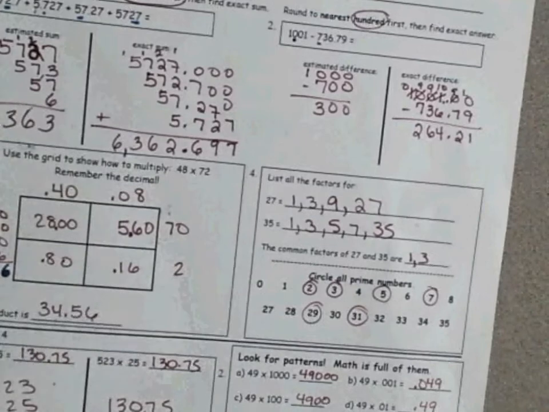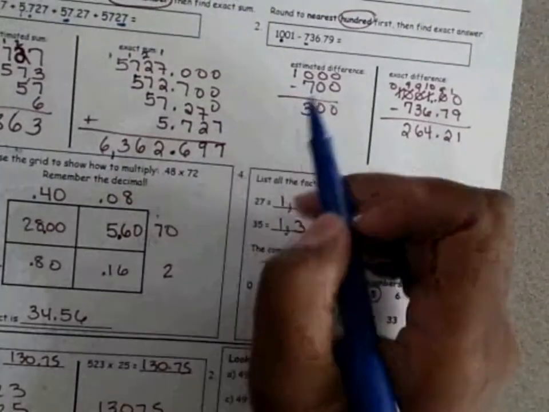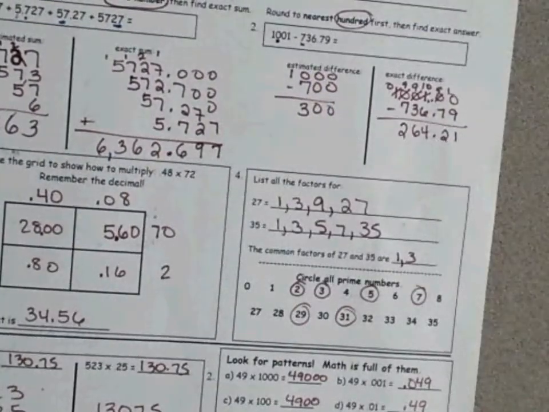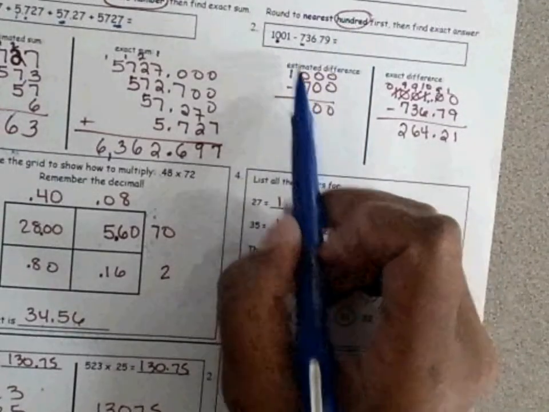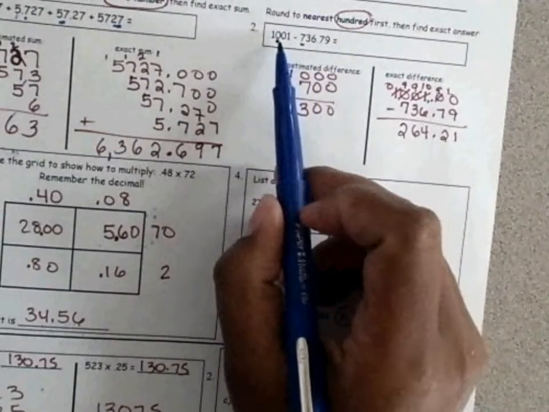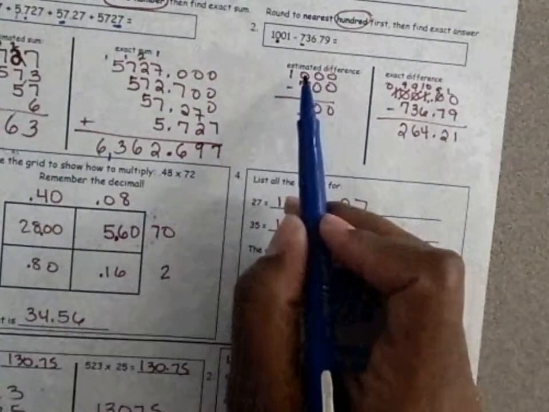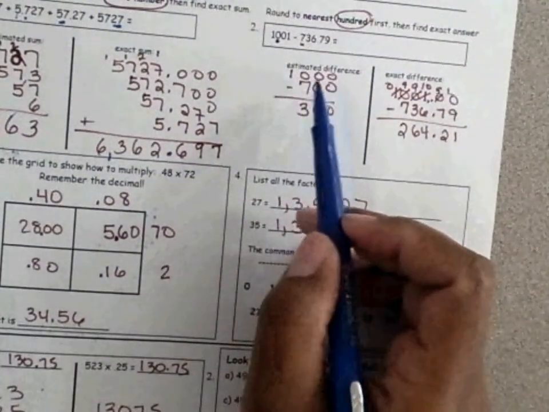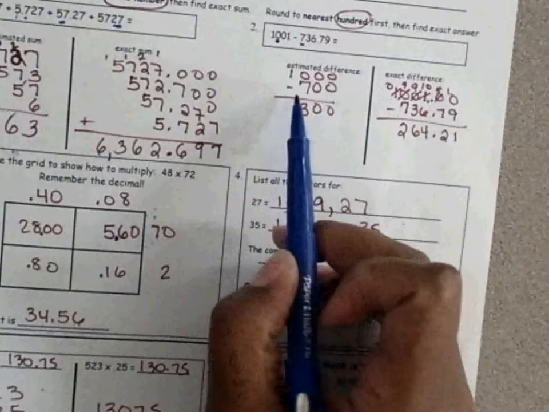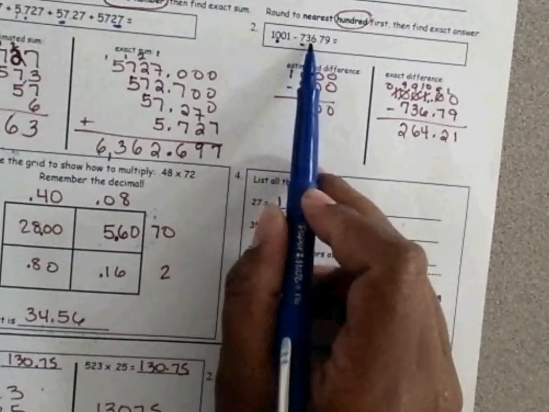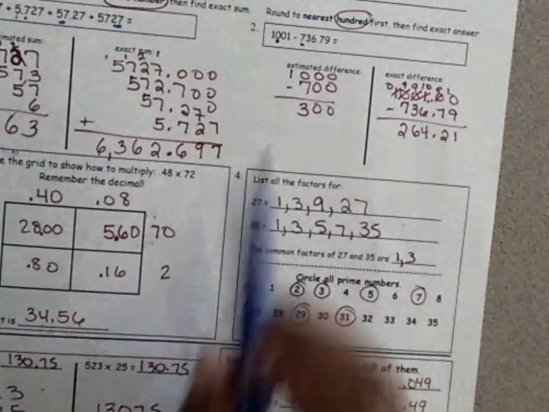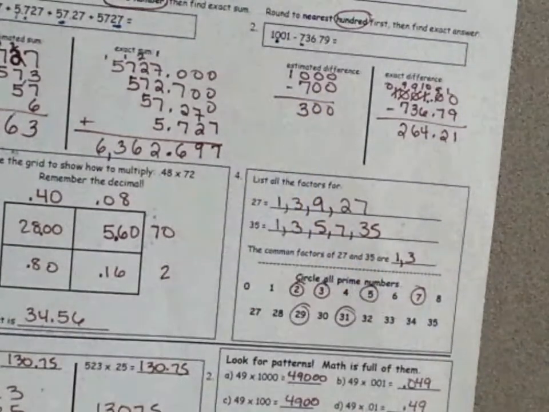Next one, I have an estimated difference. Round to the nearest hundred. So looking at the hundredths place, this tells me to keep the hundredths as 0. So I have 1,000. This tells me to subtract 700 because this number is closer to 700 than 800. So 1,000 minus 700 is 300.